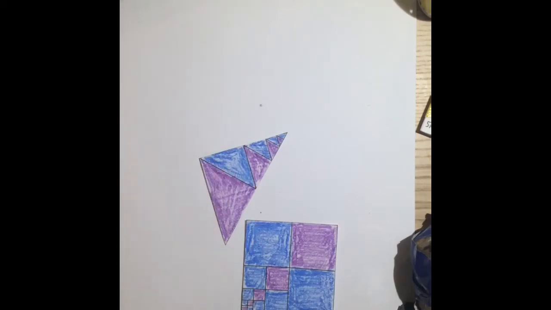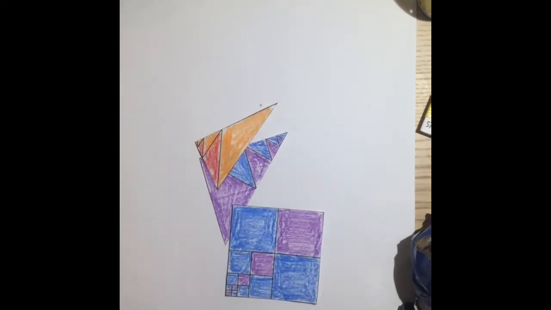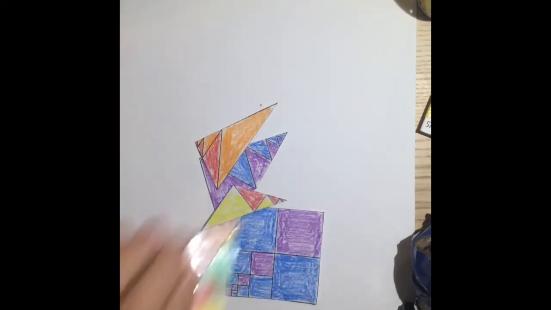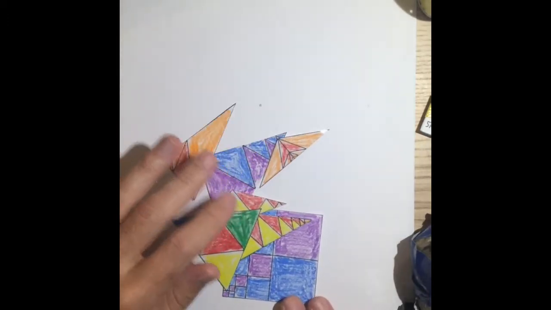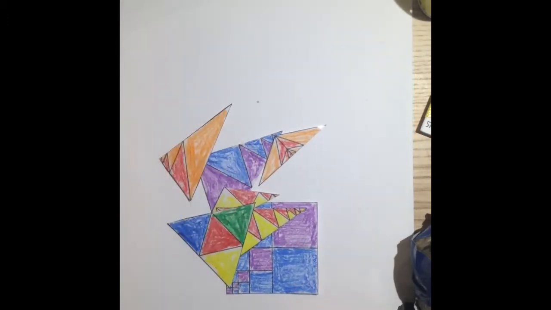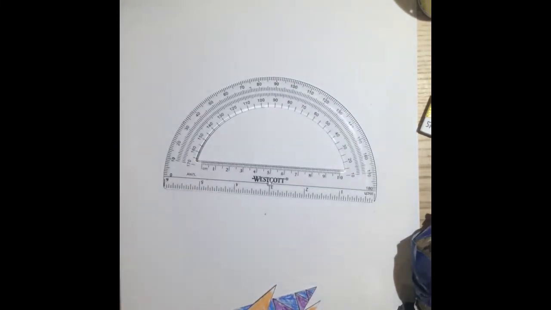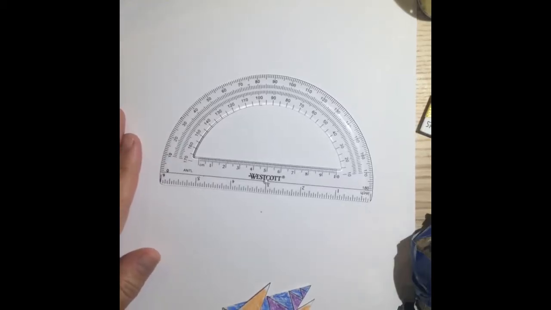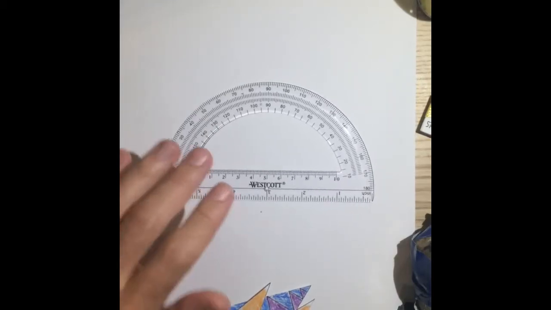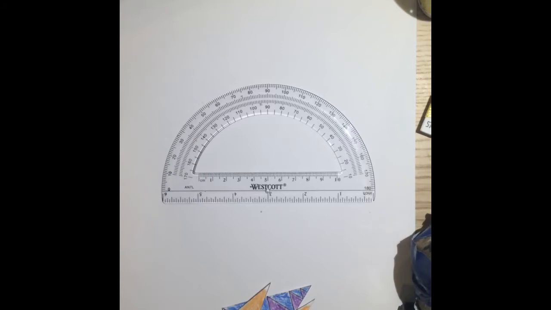Hi, I'm Leif from Leif Labs, and this video is going to show you how to make these shapes as presented in earlier videos if you don't have access to a printer and you can't trace the shapes. So I'm going to do this using a protractor because protractors, while they're not really my favorite tool for geometry, are relatively easy to buy. You can often find them in the school supply section of ordinary stores like CVS.